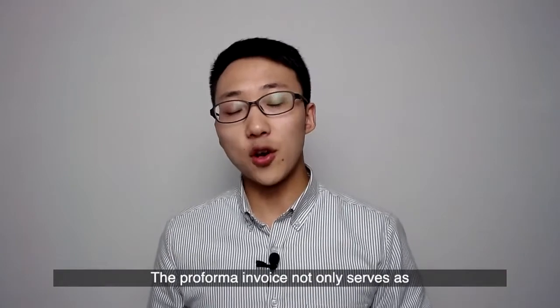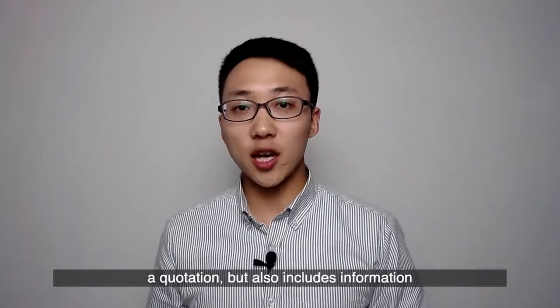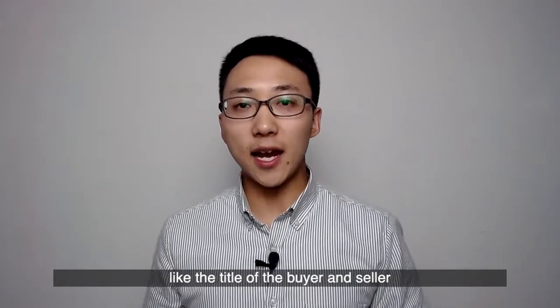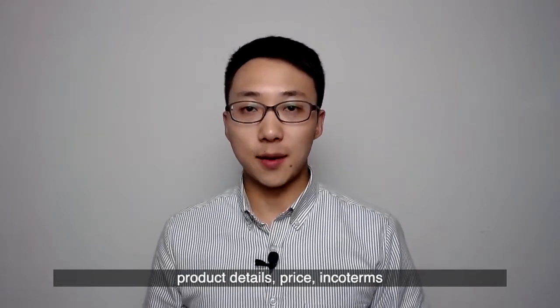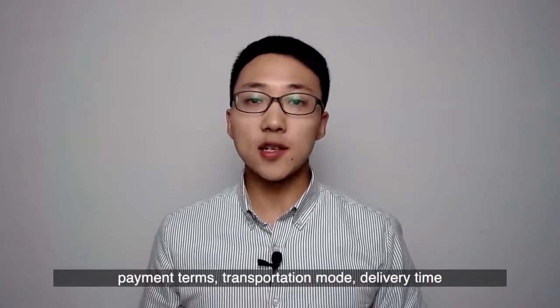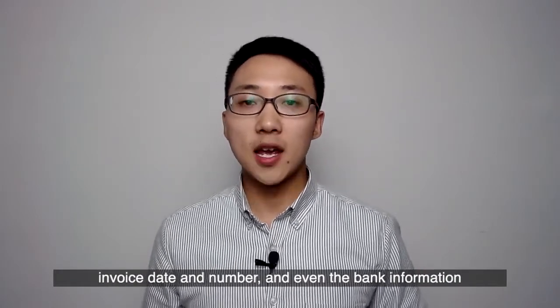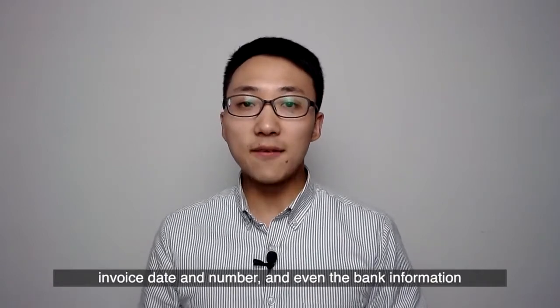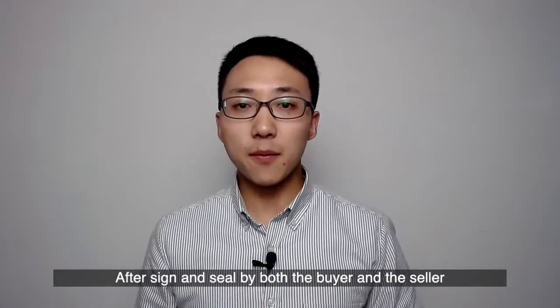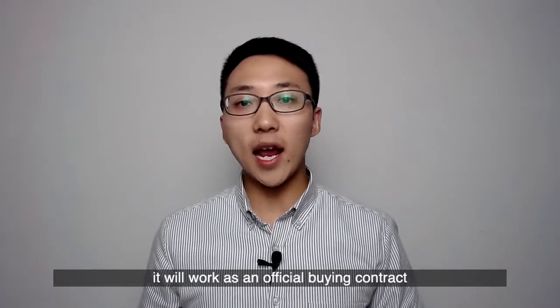The proforma invoice will not only serve as a quotation, but also include information like the title of both the buyer and the seller, the product details, price, Incoterms, payment terms, transportation mode, delivery time, invoice date and number, and even the bank information. After being signed and sealed by both the buyer and the seller, it will work as an official buying contract.